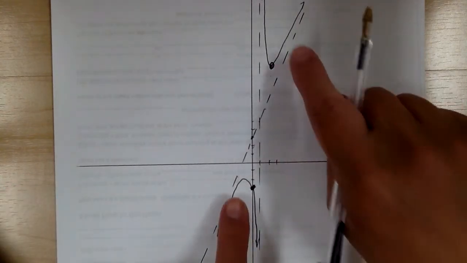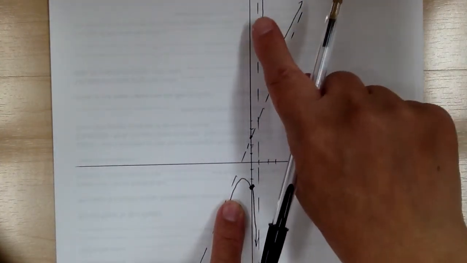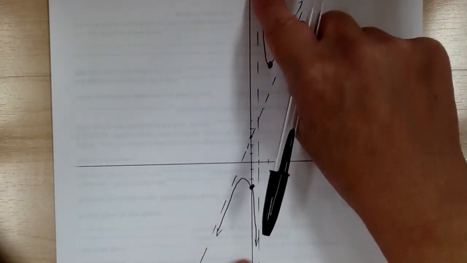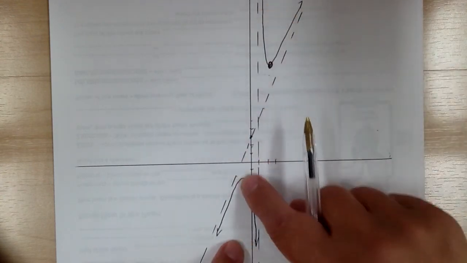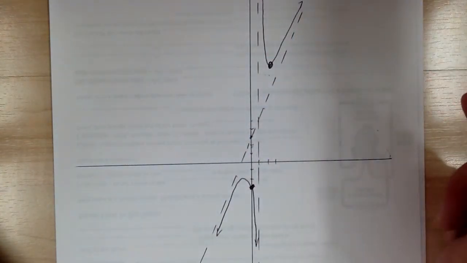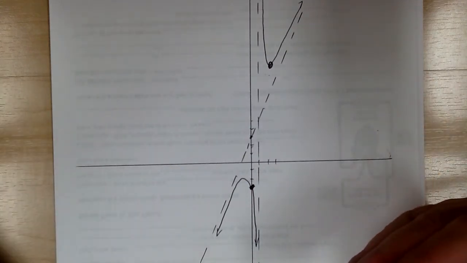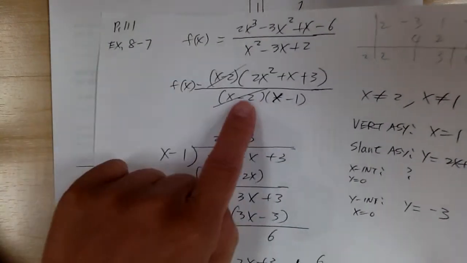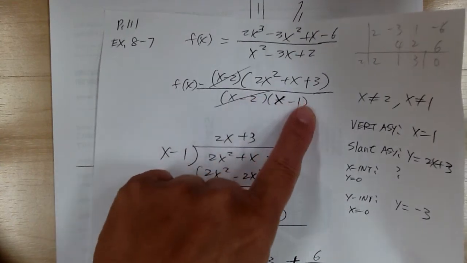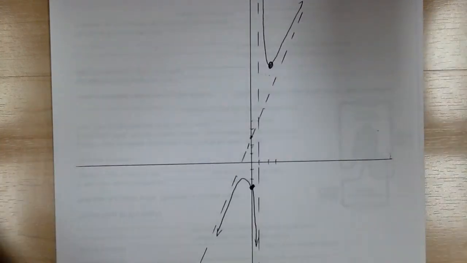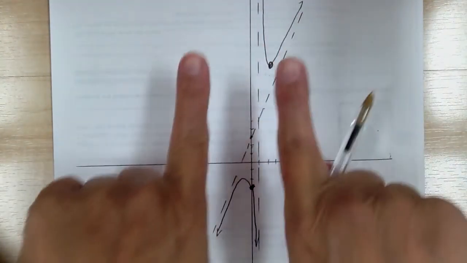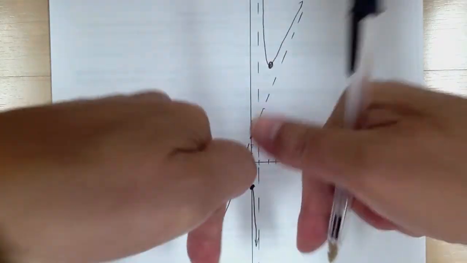So again, when you have a vertical asymptote, they will go opposite direction of each other. Okay, so if this goes down, this will go up. If there's a double vertical asymptote, let's say if this is a square, it will be a double asymptote. For the double asymptote, the graph will go in the same direction, either like this or like this.